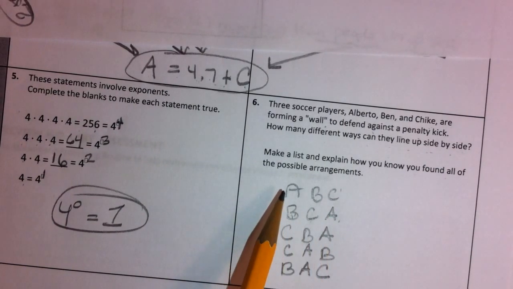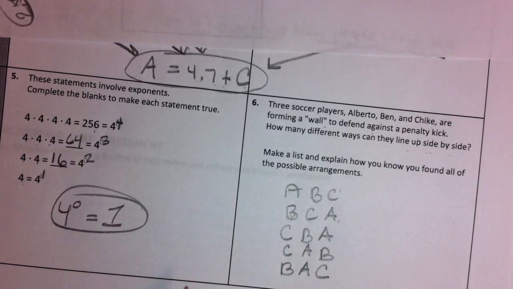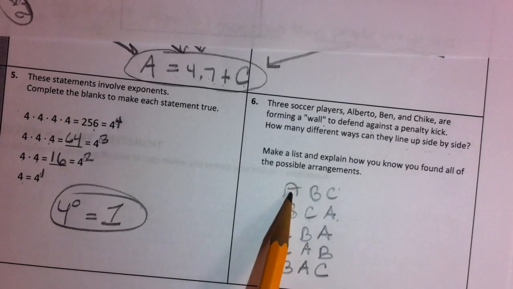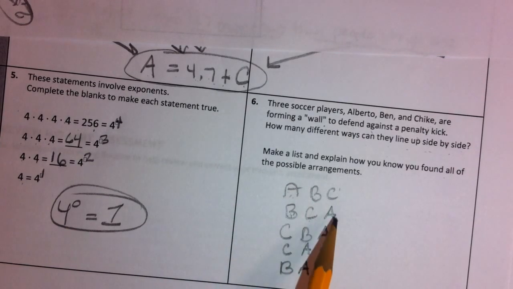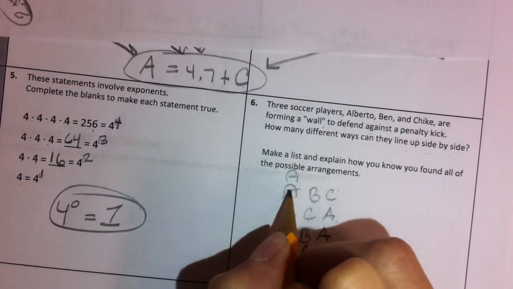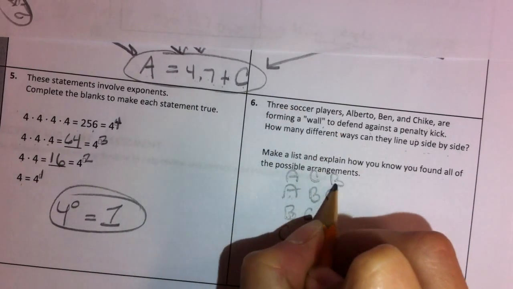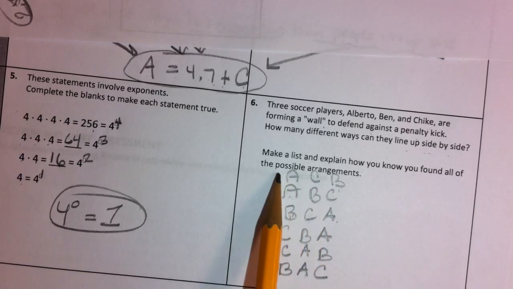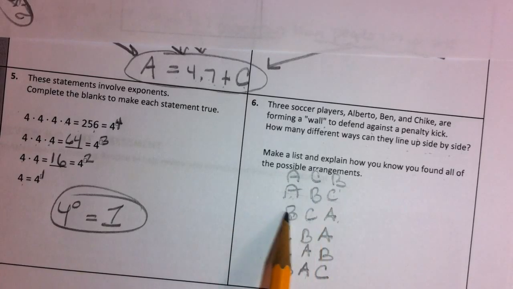So the only thing I see is that Alberto is twice on the right, twice in the middle. That probably means he needs to be twice first. So if we do ABC, we could probably do ACB. Now let's double check that we don't have any repeats.